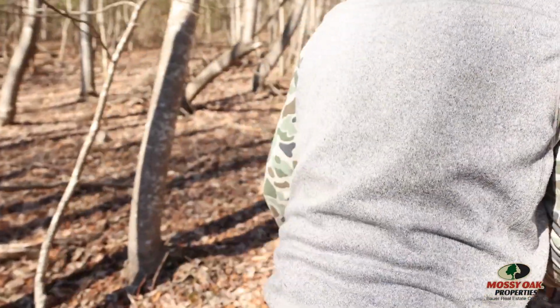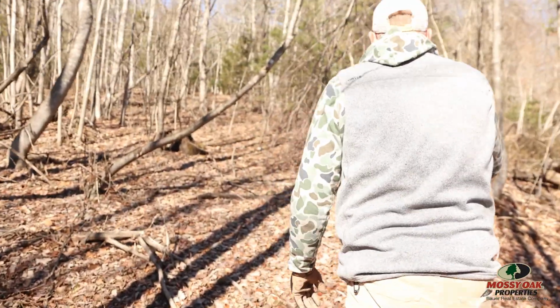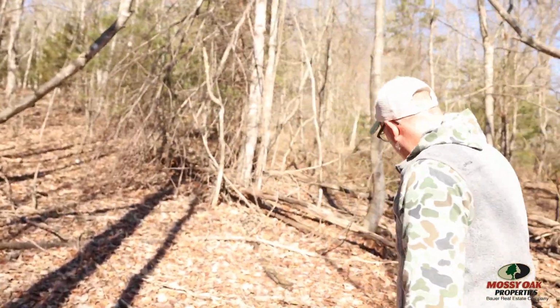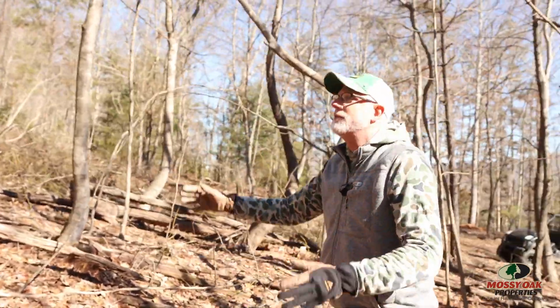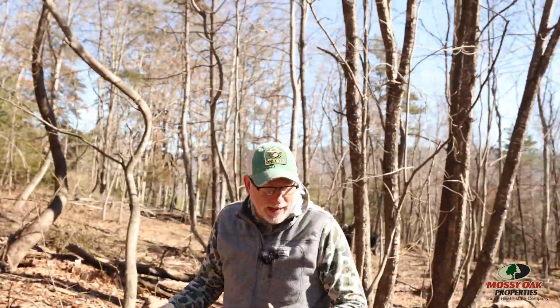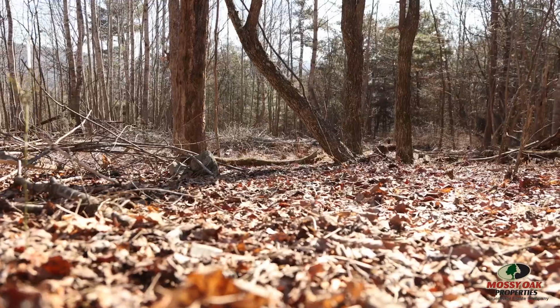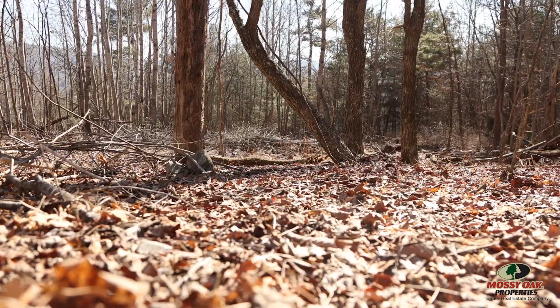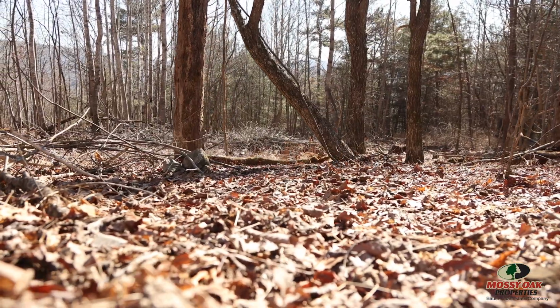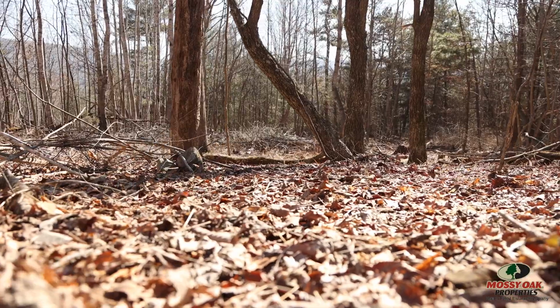There's a little bit of briar. There's some greenbrier here because the timber is a little bit young, so the sunlight can come in here. But really, there is no forest. There are no grasses here. There's nothing. It's a biological desert, really.